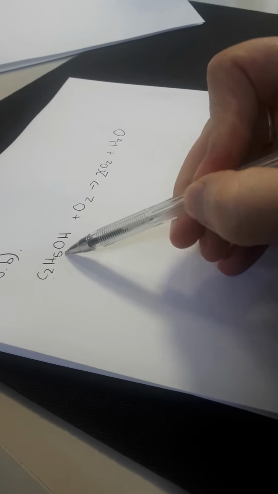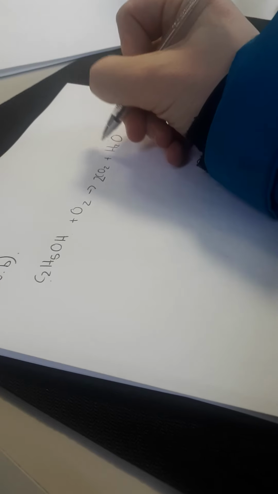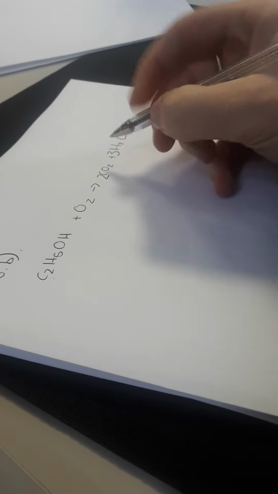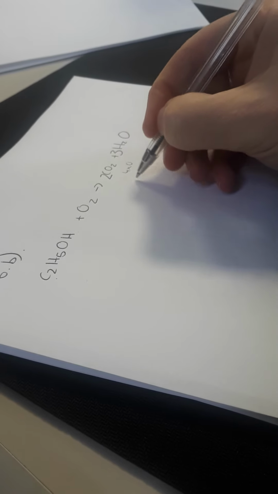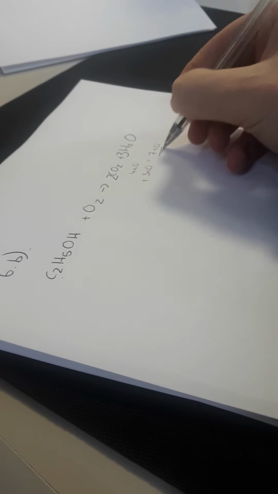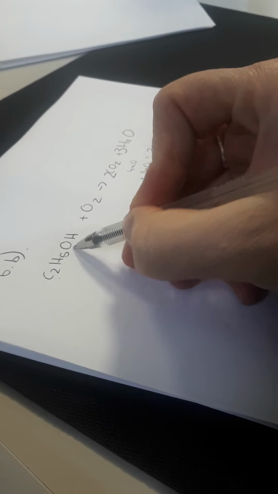Okay, so again, we follow the same procedure here. Carbons here, 2, so I must have 2 carbons here. Hydrogens, I have 5, and I have another 1, so I have 6. So I have 3 H2Os here. So what do I have? I have 4 oxygens, and I have 3 oxygens. So that's 7 in total. But 1 is already gone here, so I've only another 6 to make. So that's 3 O2. So that's my balanced equation.